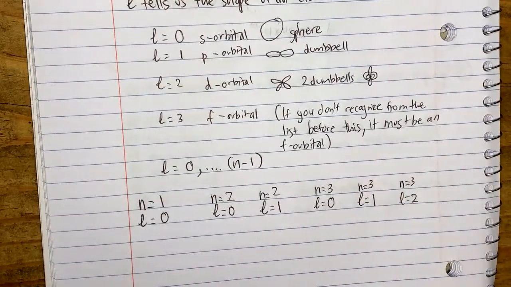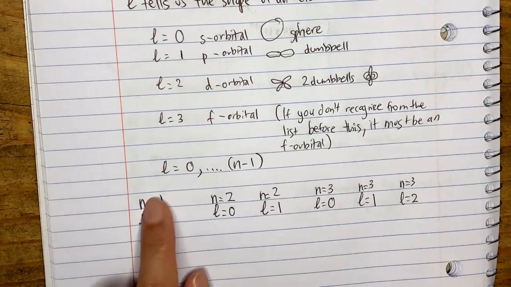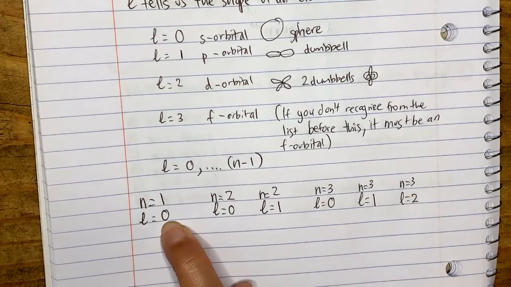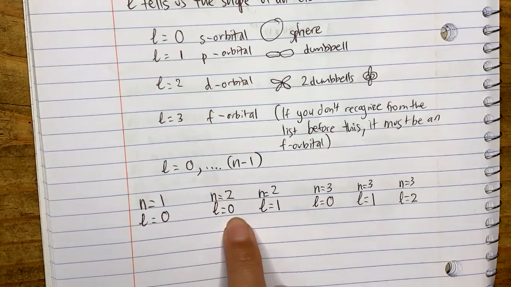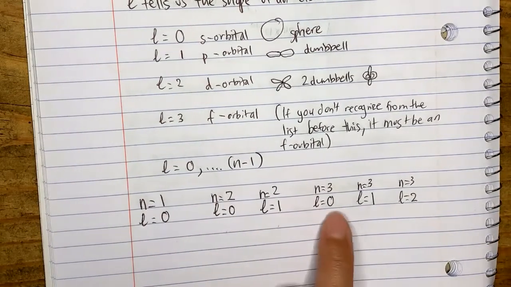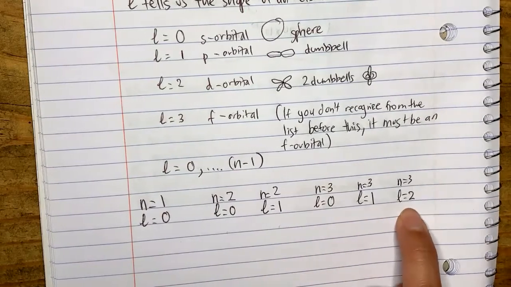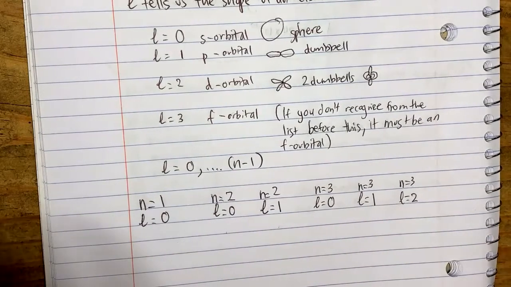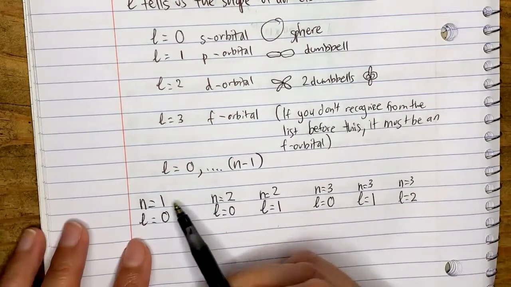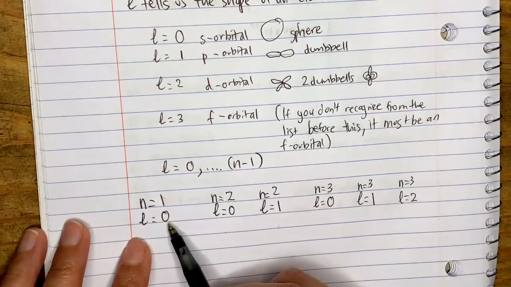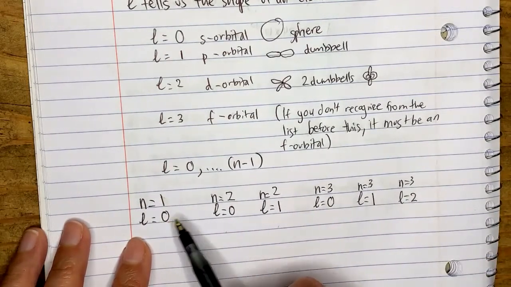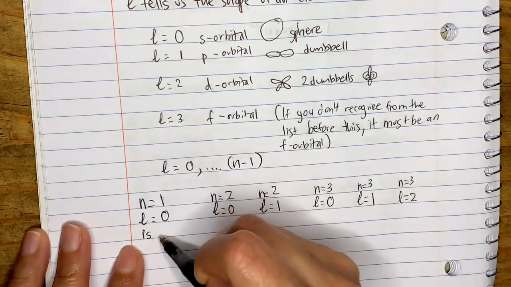So these are basically your potential places where the electrons are going to be. On level 1, you can only find it in a sphere. On level 2, you can find it in a sphere and a dumbbell. Level 3, you can find it in a sphere, dumbbell, and 2 dumbbells stuck together. That's the pattern there, okay? So 1, 0 is an S orbital, so 1s orbital.